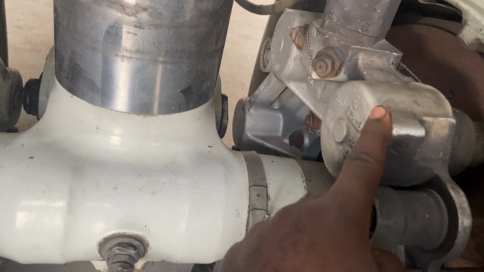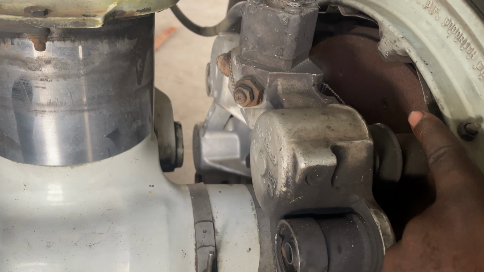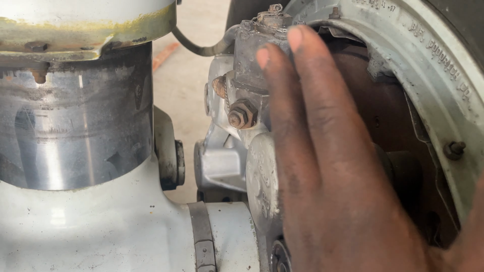We have these pistons, and as you can see, they are going directly to the stator. The first disc is a stator. So when you apply a brake, this piston will tend to push the stator and the stator will tend to push the rotor, and hence the aircraft will stop.